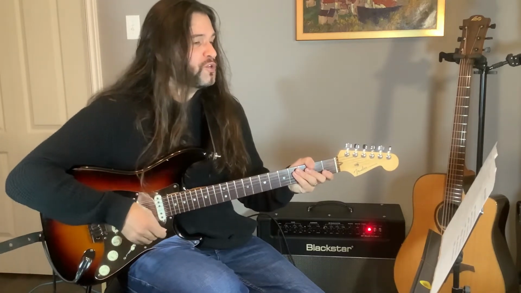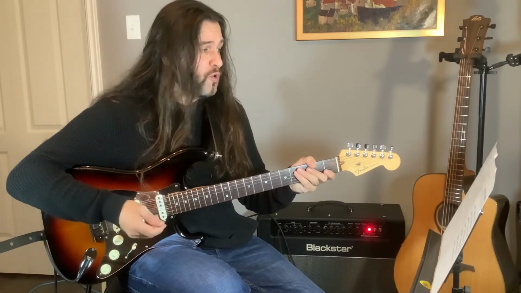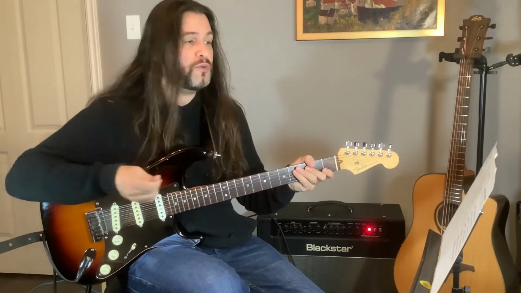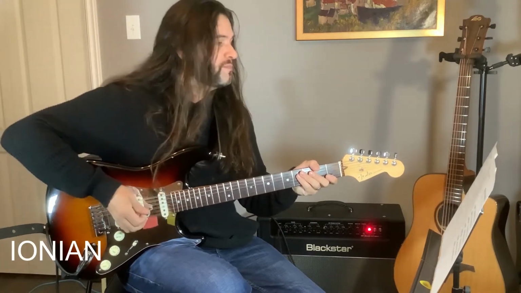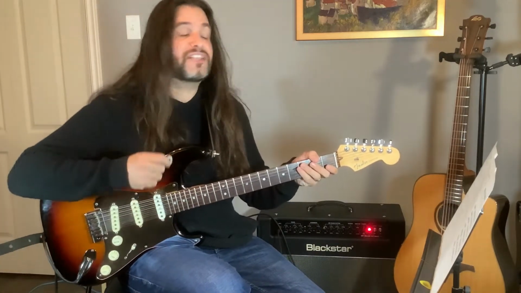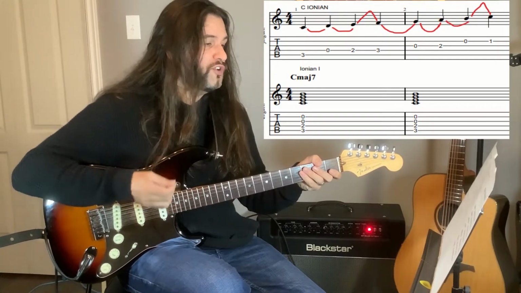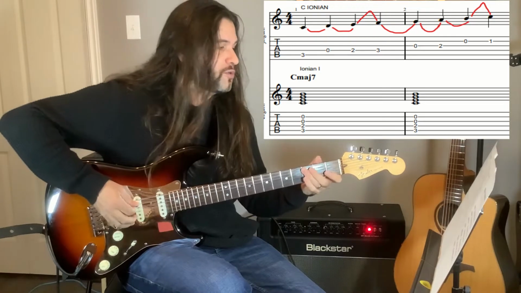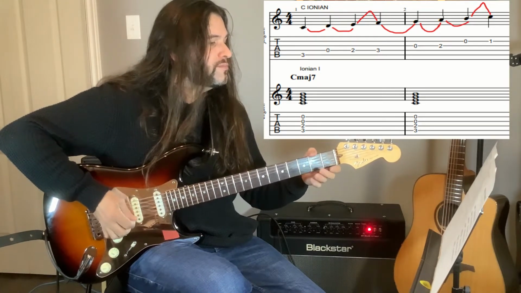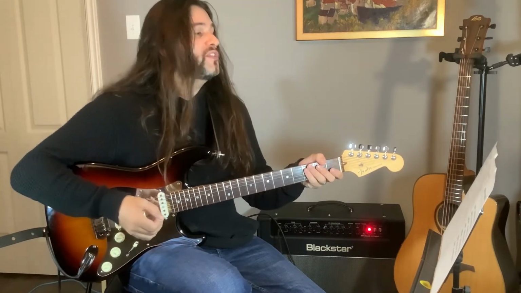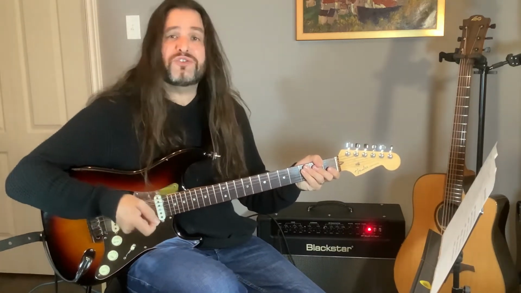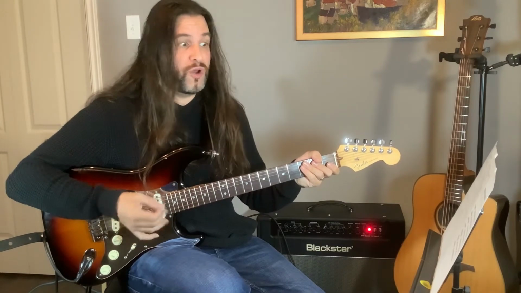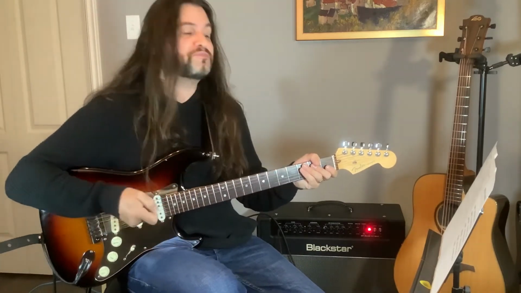So let's start with the first mode here. We're going to work it out of the C scale. All of the modes are coming out of the C scale. The Ionian mode is going from C to C. So I'm going to play the exact structure here, how it's written here for the Ionian mode. We're going from the note C to C. So that is C major, okay? The C Ionian mode has the same structure as the major scale. You have a major seventh and a major third. So it has a connection with something that's major.